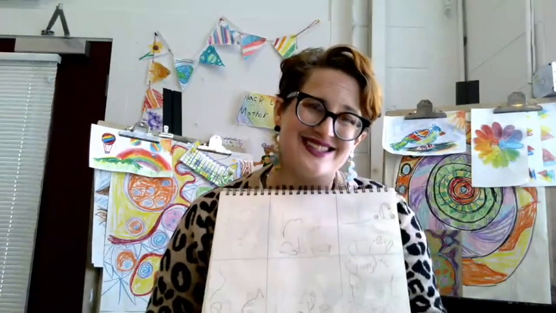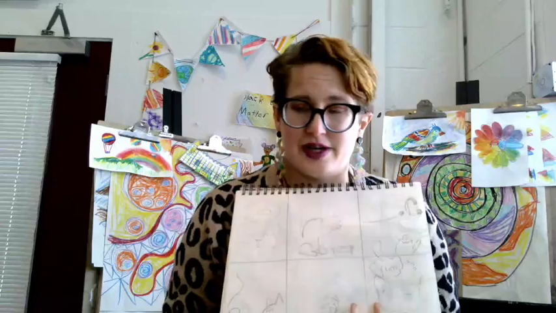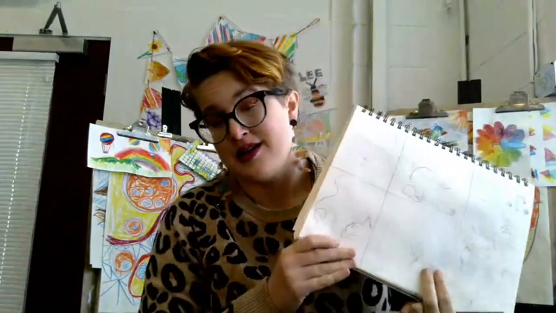So now I'm going to use a black marker to do all of the outlines. And I recommend for when you make your comic to use a pencil first, then erase, because you can erase a pencil, right? But you cannot erase a black marker.